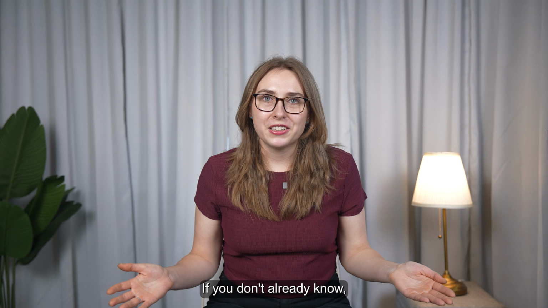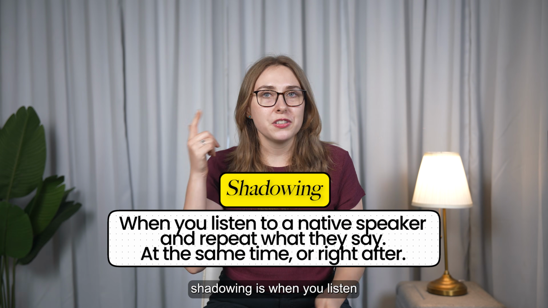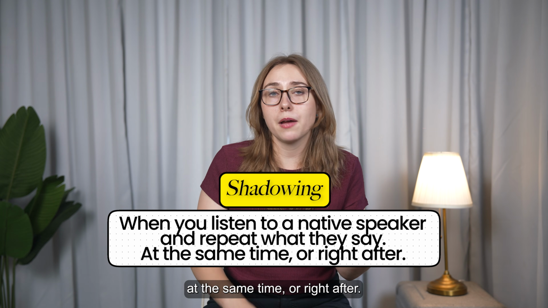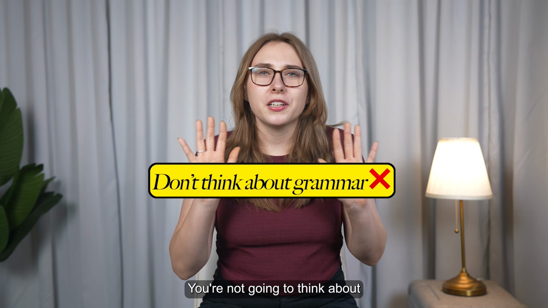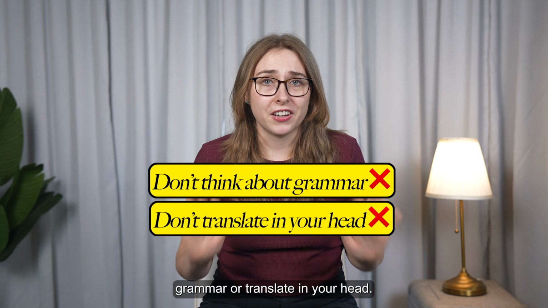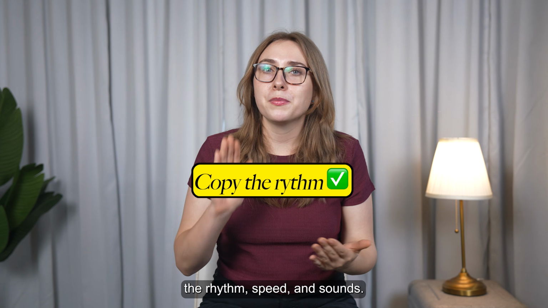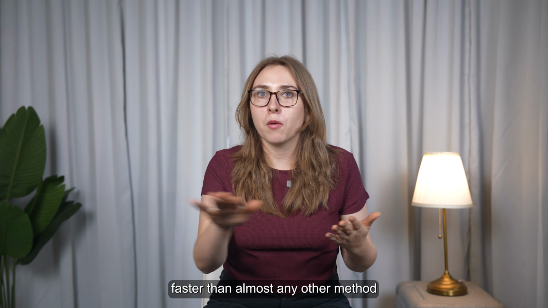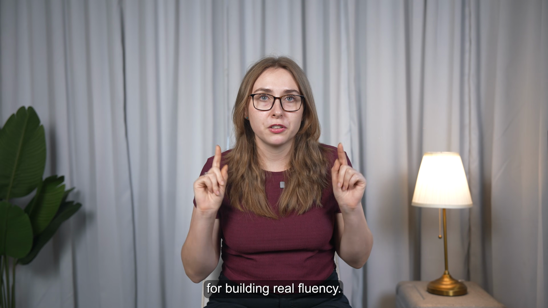If you don't already know, shadowing is when you listen to a native speaker and repeat what they say at the same time or right after. You're not going to think about grammar or translate in your head. You just have to copy the rhythm, speed, and sounds. And honestly, shadowing works faster than almost any other method for building real fluency.